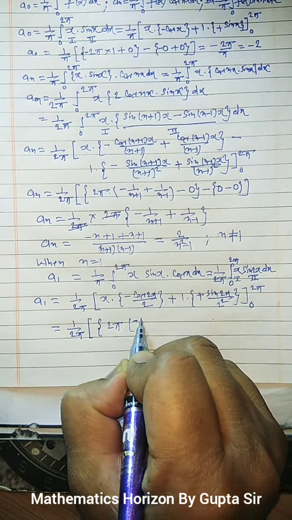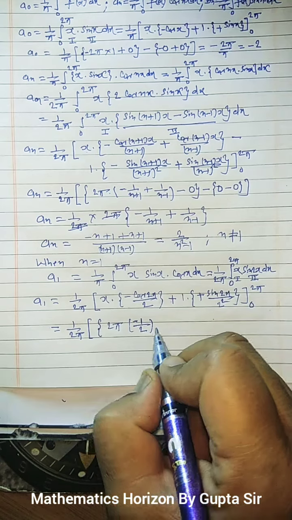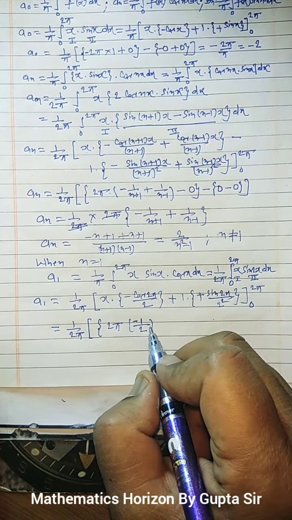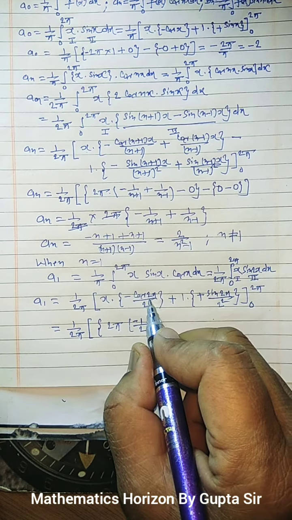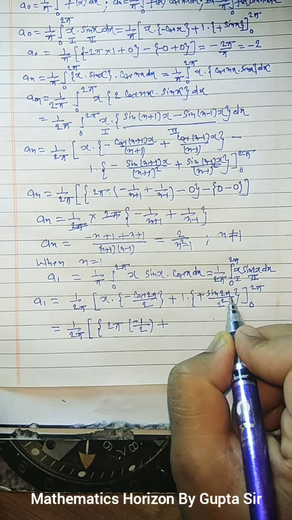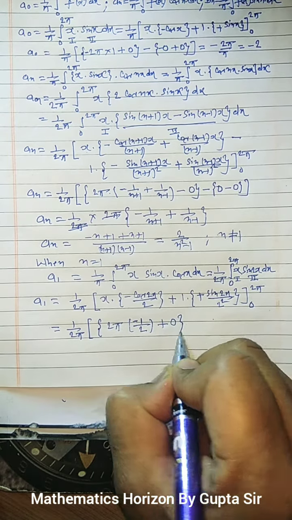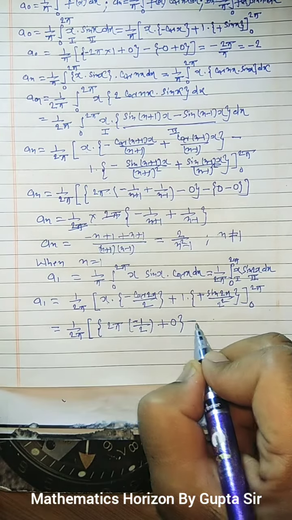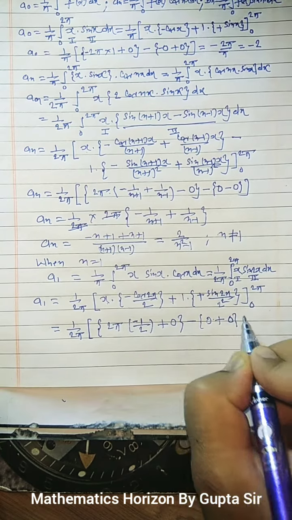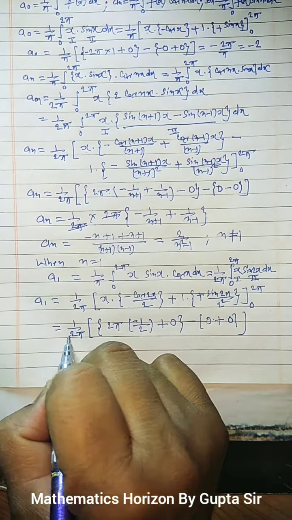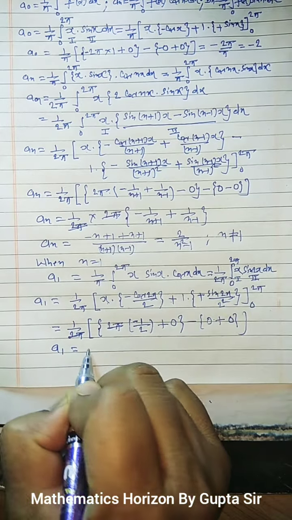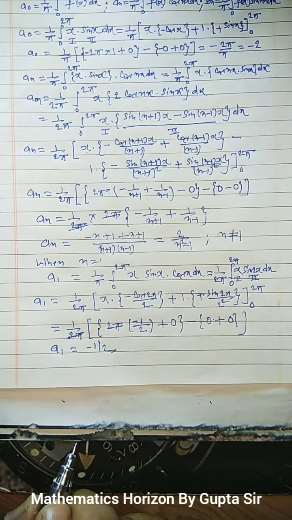So we have this minus sign upon 2; when x equal to 2 pi, it is cos 4 pi. Cos 4 pi is plus 1, plus sin 4 pi is 0. When x equal to 0, 0 into this is 0, and plus sin 0 is 0. Now these 2 pi's cancel out. What do we have? a1 equal to minus 1 by 2.